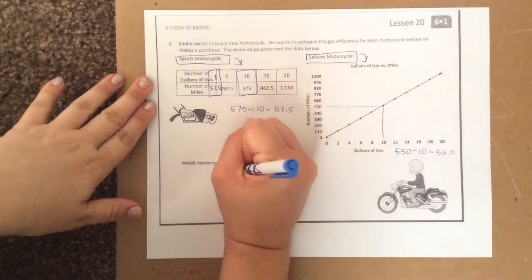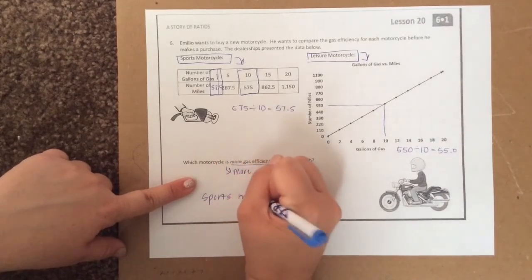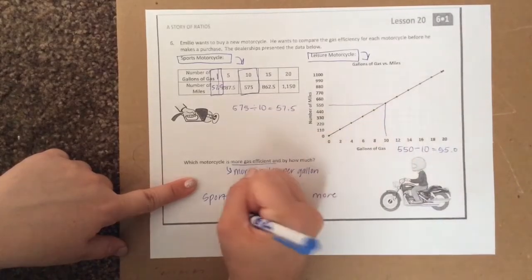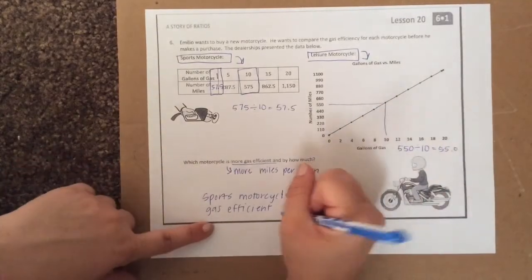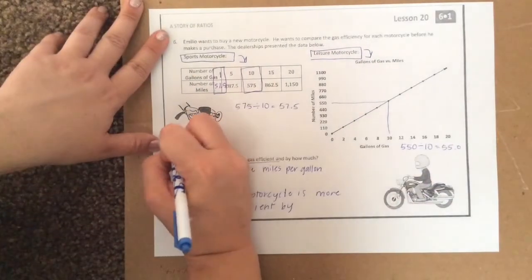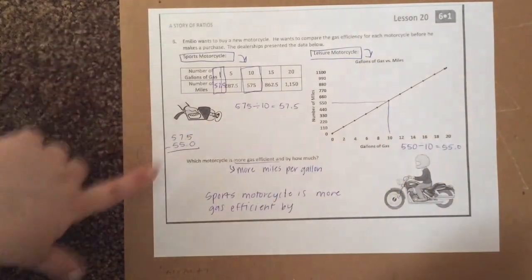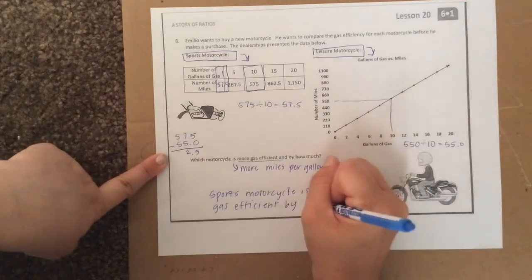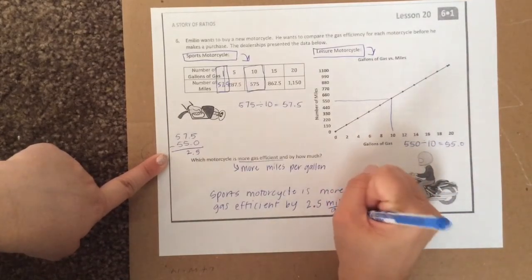So, which motorcycle? We would say the sports motorcycle is more efficient, more gas efficient, I should say, by, and it says how much, so we want to say the difference. So like 57.5 minus 55.0 to know the difference. 5 minus 0 is 5. 7 minus 5 is 2. So 2.5 miles per gallon.